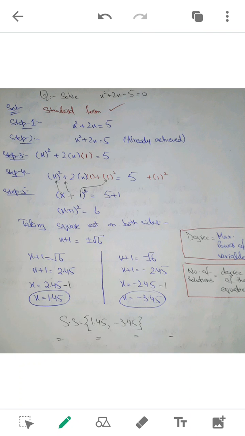Now this is the equation. The first step I have written is that you have to make sure this is in standard form. Now, what is standard form? I hope I already told you, but just for your remembrance, I'm going to repeat it again: an equation in which we can clearly differentiate the coefficient of x squared, of x, and the term without x. For example, in this equation, if I ask you what is the coefficient of x squared, you will simply say 1. What is the coefficient of x? You will say 2. And what is the constant value, or the term without x?